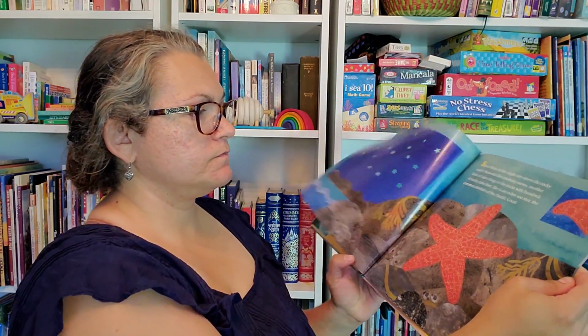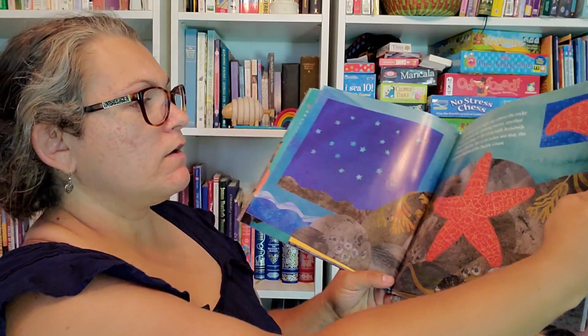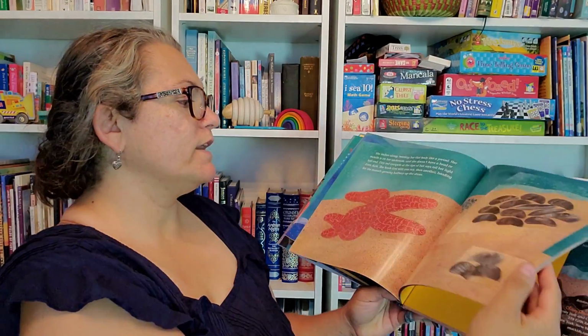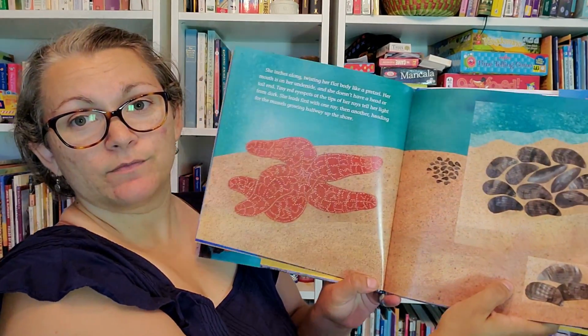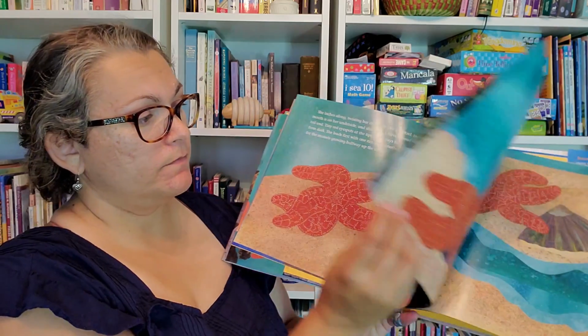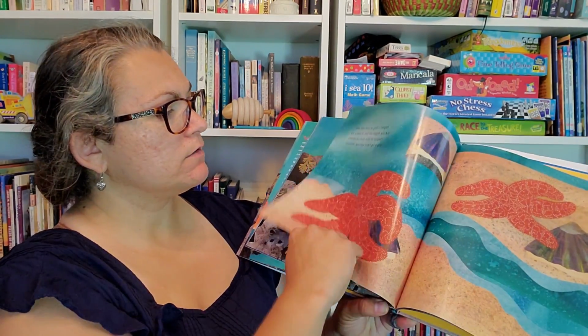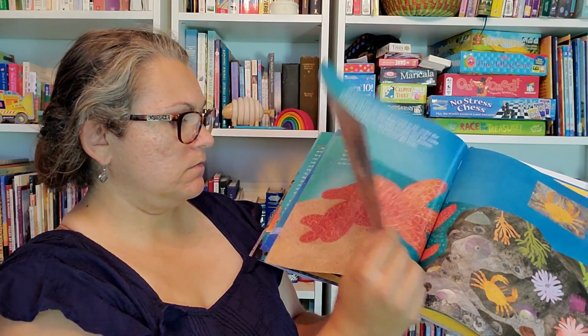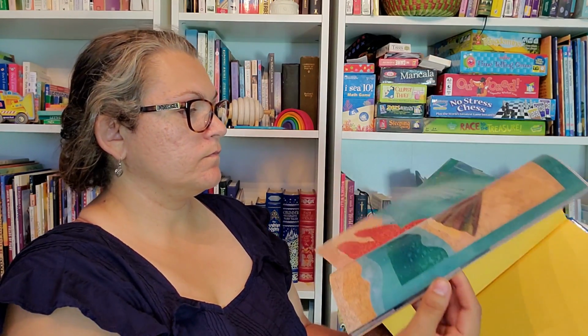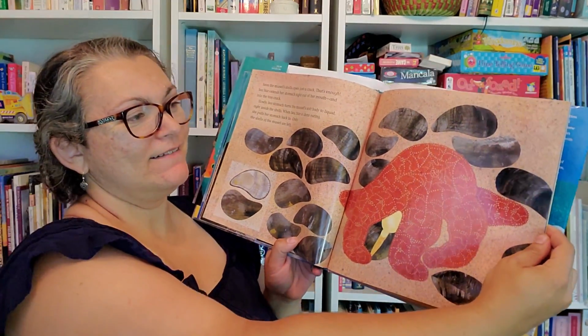I got this one used. I try to get as many books used as I can. Let's see. Here we go. It's what it sounds like. It is the day in the life of a starfish. It's going to try to get those mussels. Or did it already? That was the fun part. It gets the mussels somehow, I think. There is a little bit of danger out there. There, I got the mussels. It was fascinating how it eats them.